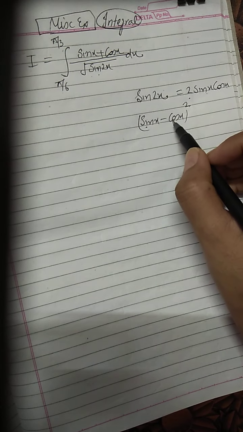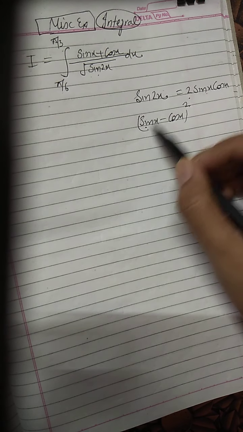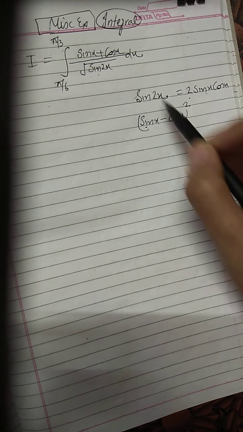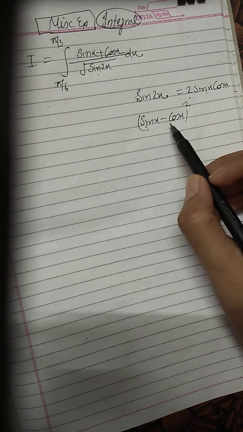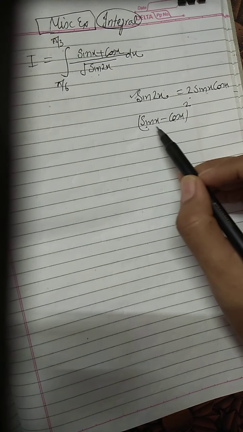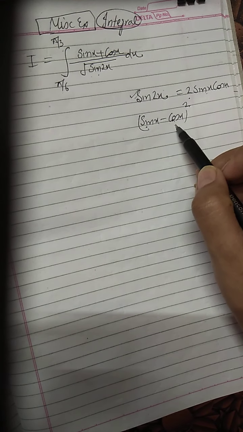Now this sin 2x, we have done many times in our sums in integrals. When I write sin 2x, it is 2 sin x cos x. If I do sin x minus cos x whole square, then also I get the 2 sin x cos x term, and if I take sin x plus cos x whole square, then also this 2 sin x cos x term comes. I will go for sin x minus cos x. The reason is that the derivative of sin is cos and the derivative of minus cos is plus sin. So if I can write sin 2x in terms of sin x minus cos x, then our problem will be solved.